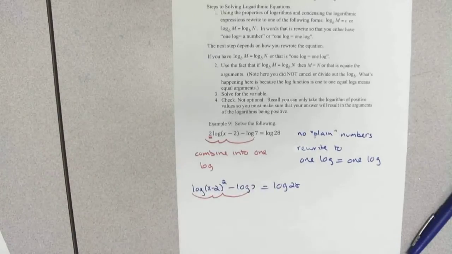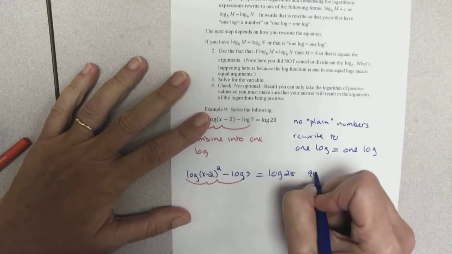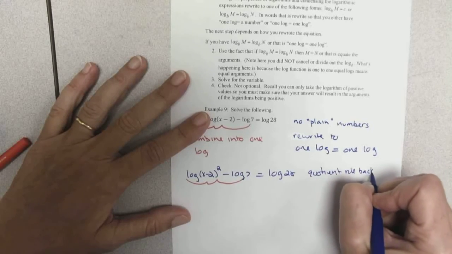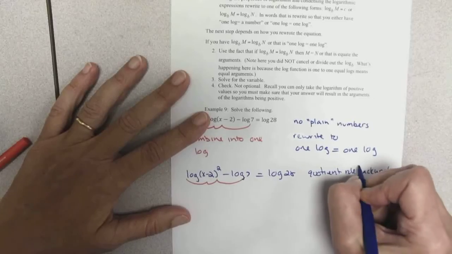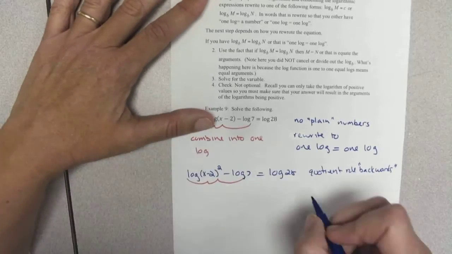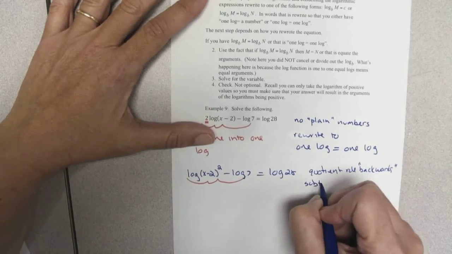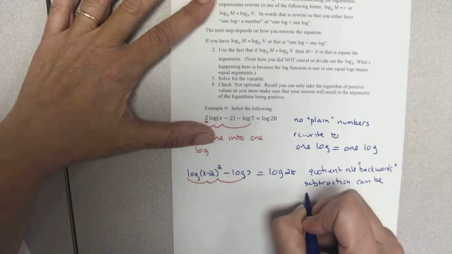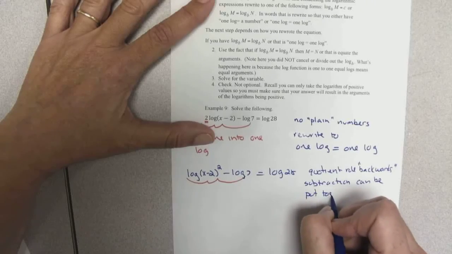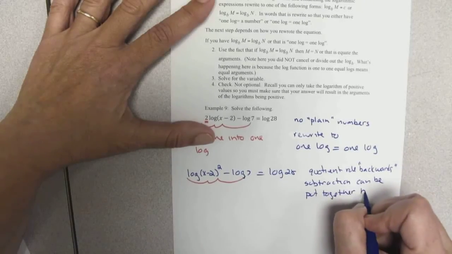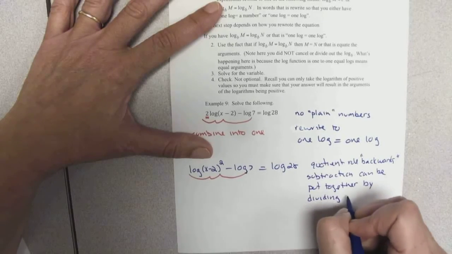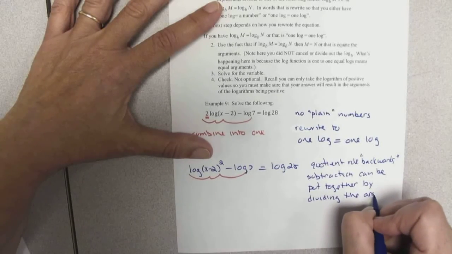Continue to combine. Now I've got subtraction, quotient rule backwards. I haven't written this one down recently. Quotient rule backwards, subtraction can be put together by dividing the arguments.